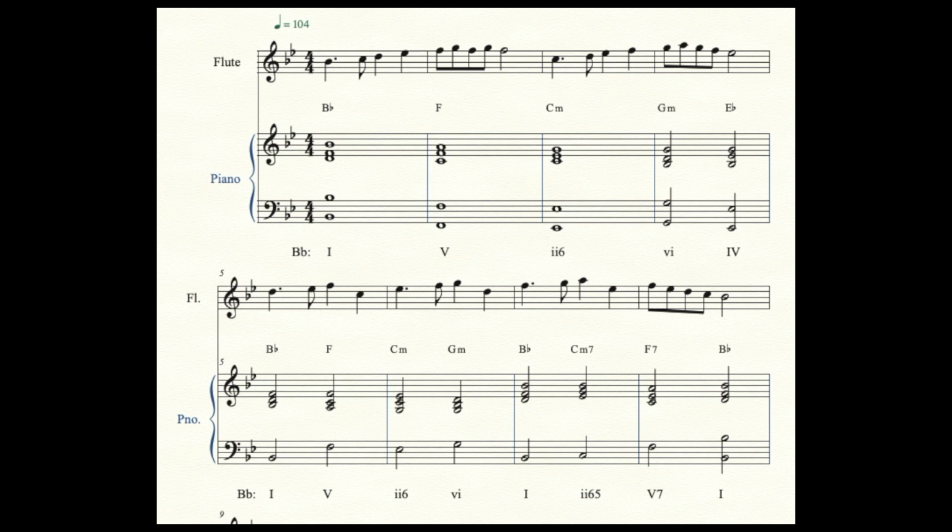It works. It actually works very, very well. All right. I think we got this.